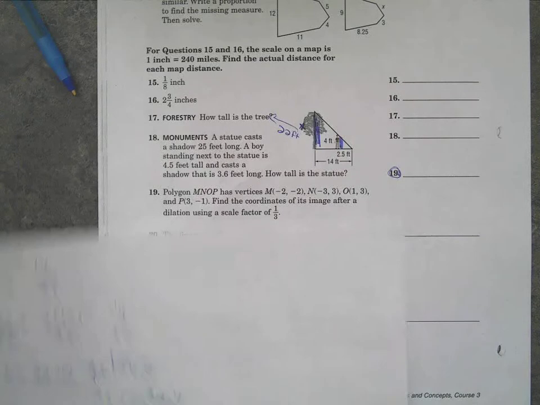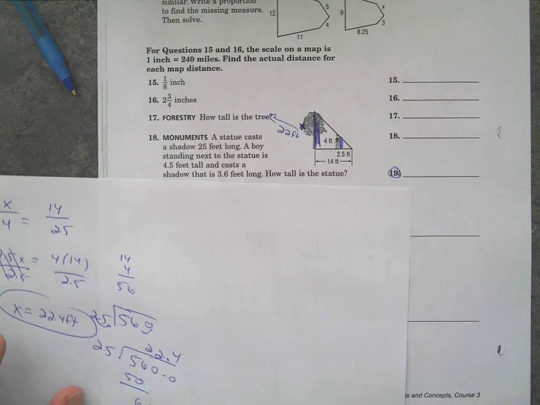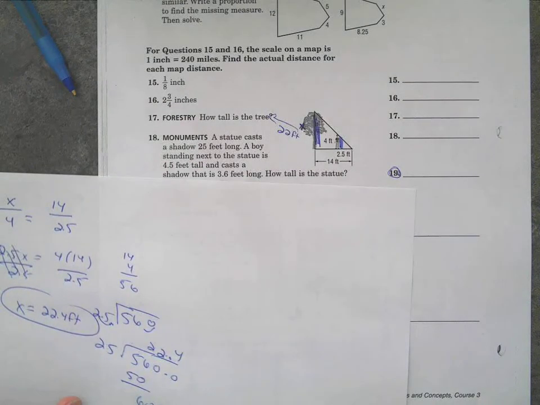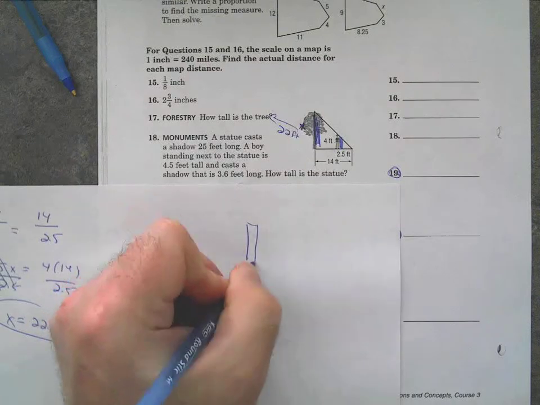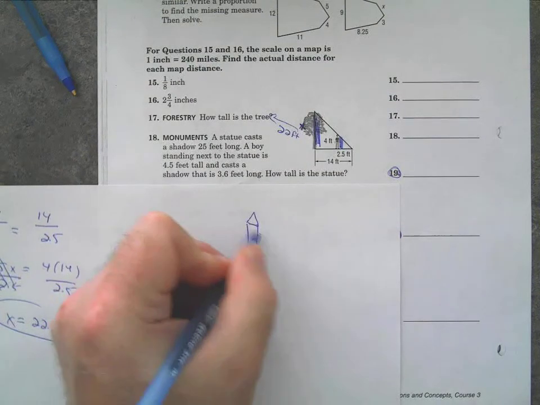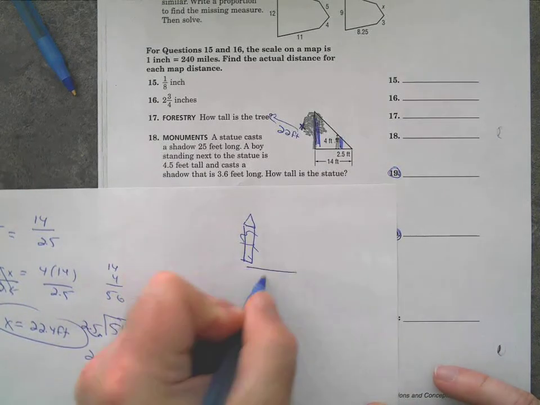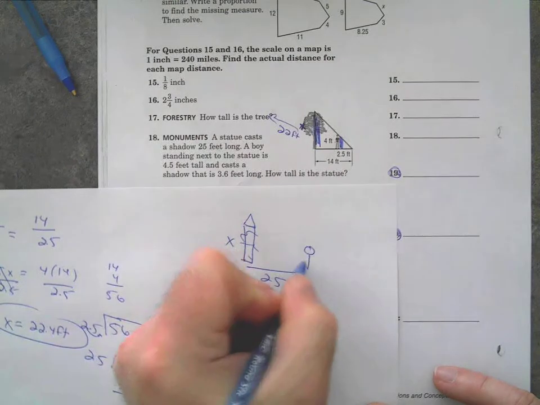Last one, number 18. It's going to be way harder. 18 makes you draw your actual picture and solve everything. It says a statue casts a shadow 25 feet while a boy standing next to the shadow is 4.5 feet tall and casts a shadow that is 3.6 feet. How tall is the statue? Okay, I'm just going to make a statue. It's big and fancy. And it says it is casting a 25-foot shadow. I'm throwing X here.